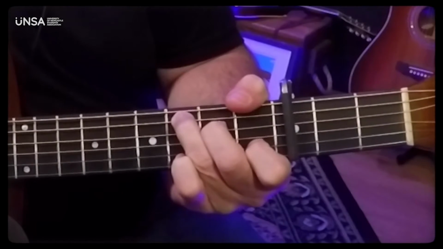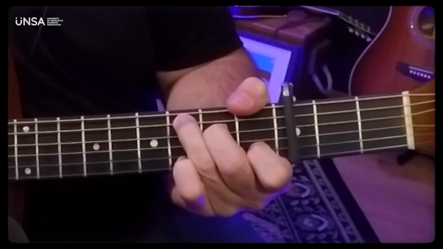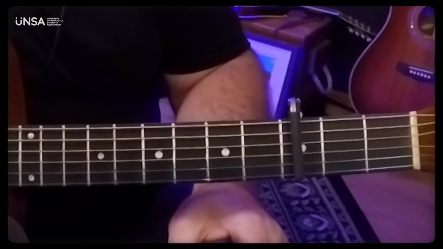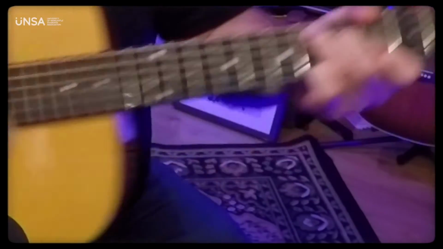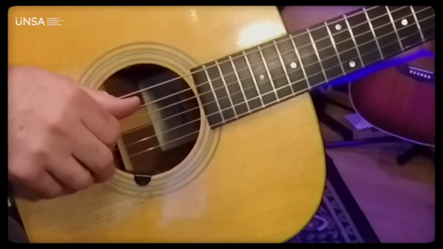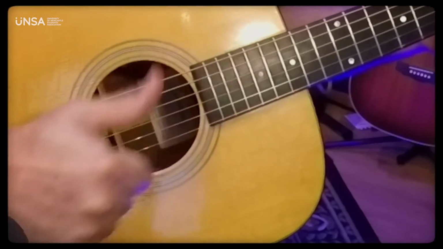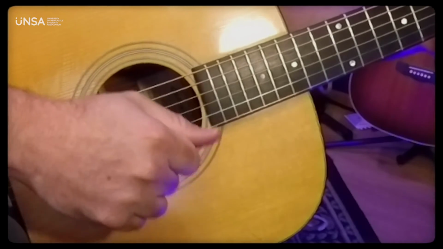Okay, C chord. Grab yourself your C chord. Now let's get this right hand going. It's all about the right hand for this song. We talked a little bit about the finger picking, where it should be. Some people say it looks like a hammer. Closed fist and your thumb sits on top.